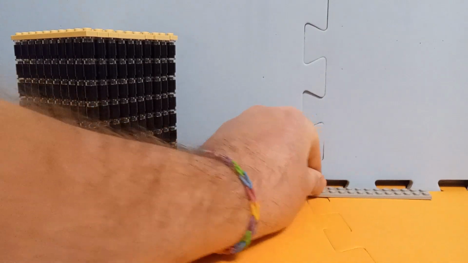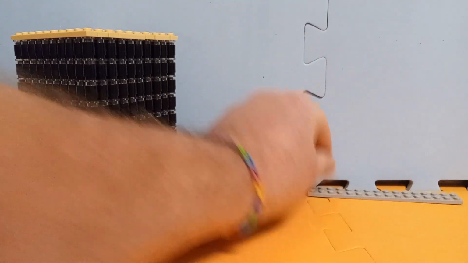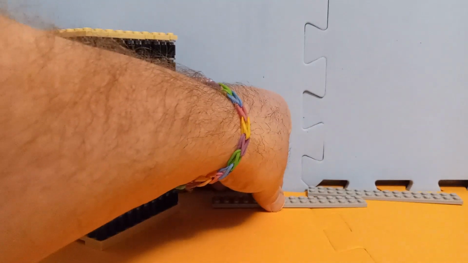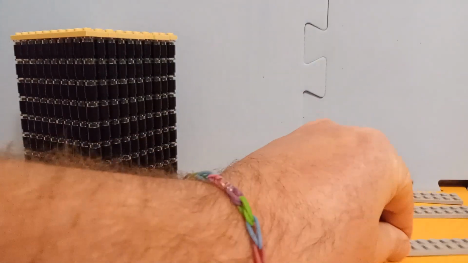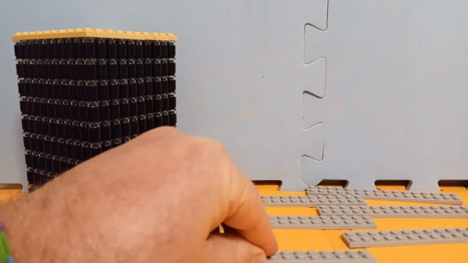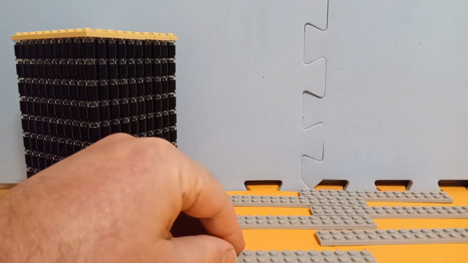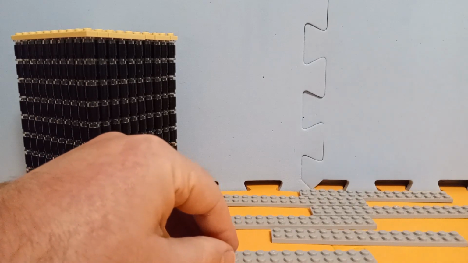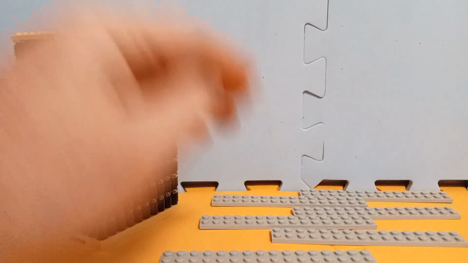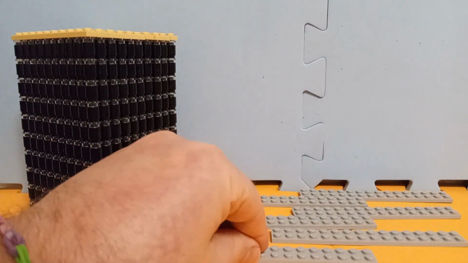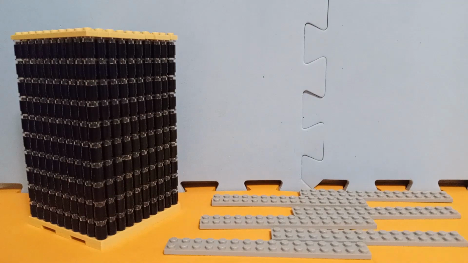That'll be 1, 2, 3, 4, 5, 6. Each of these gray plates is going to be a group that we divided into. And I'm going to show you the slowest possible way to do it, which is actually how you would have to do it if you didn't have math.